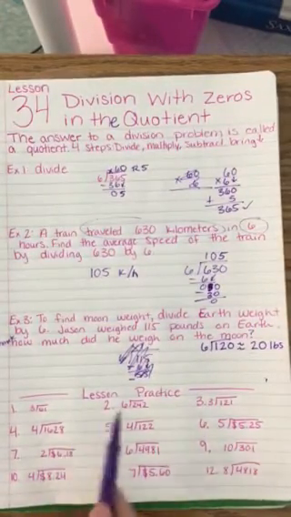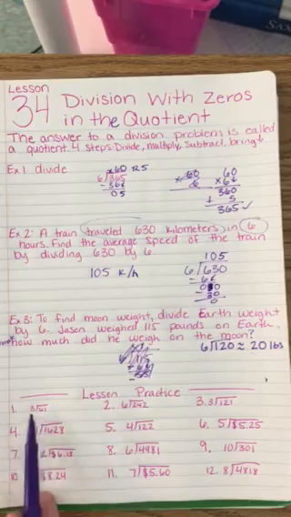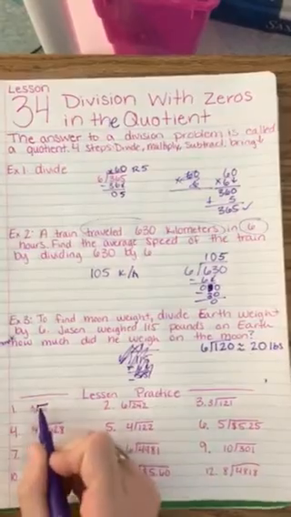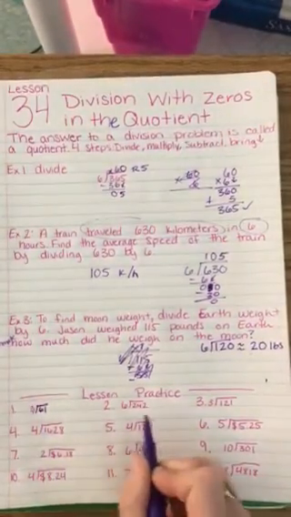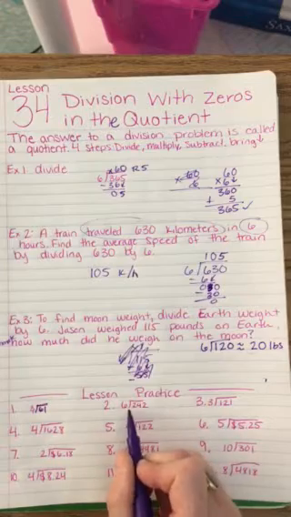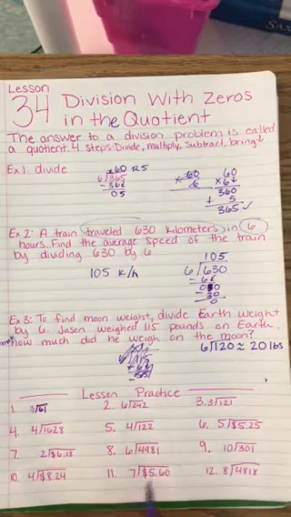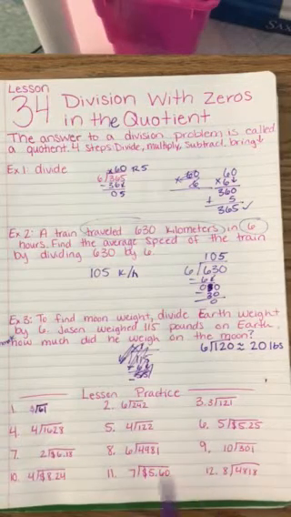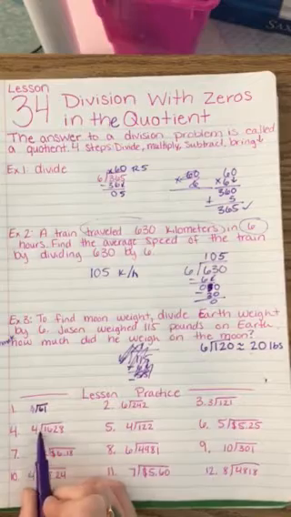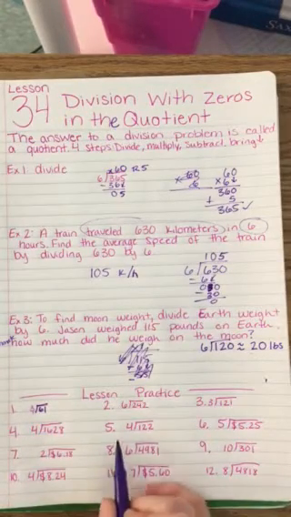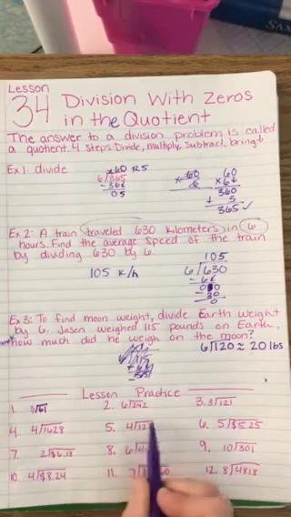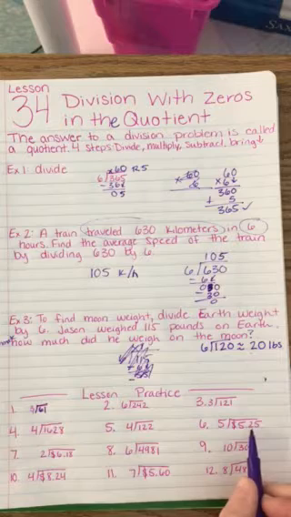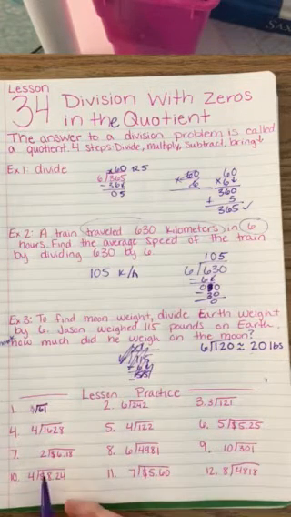All right. Lesson practice. Number 1, 61 divided by 3. Number 2, 242 divided by 6. 3. 121 divided by 3. 4. 1,628 divided by 4. 5. 122 divided by 4. 6. $5.25 divided by 5.